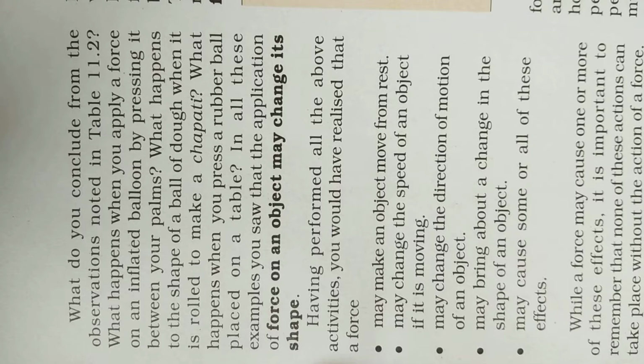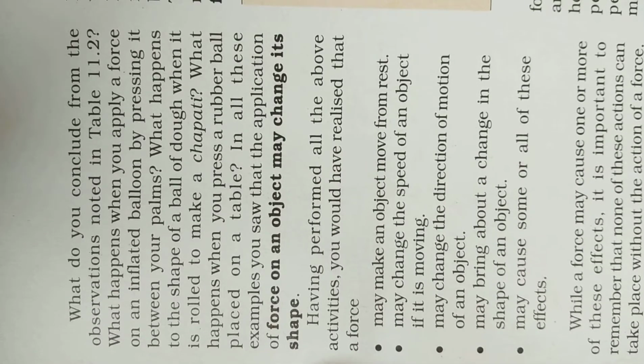In all these examples, you saw that the application of a force on an object may change its shape.